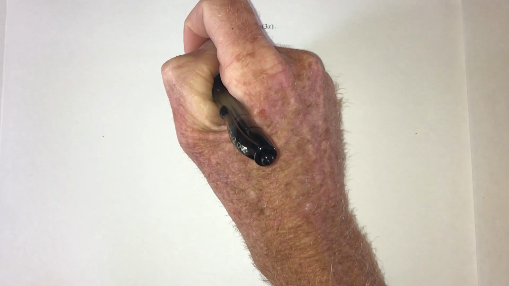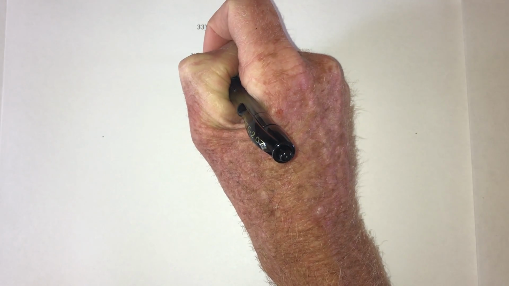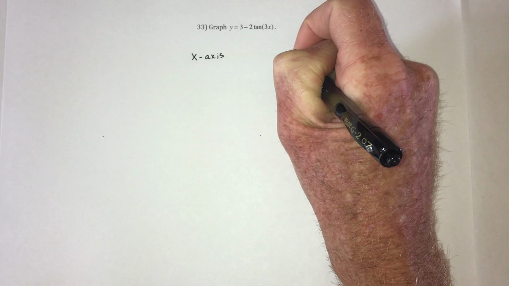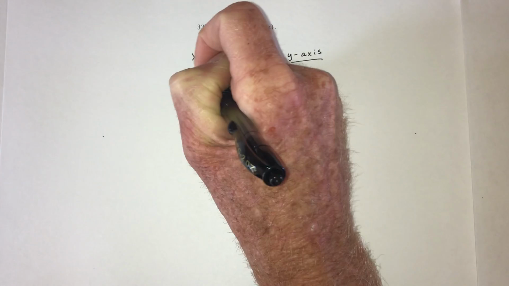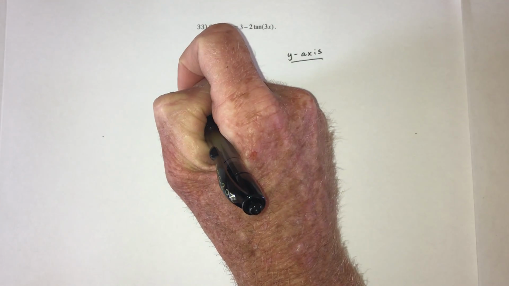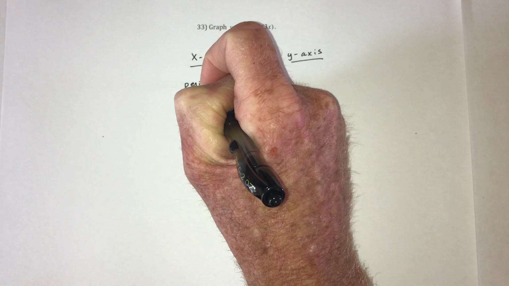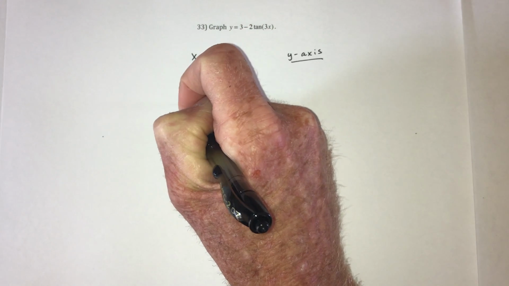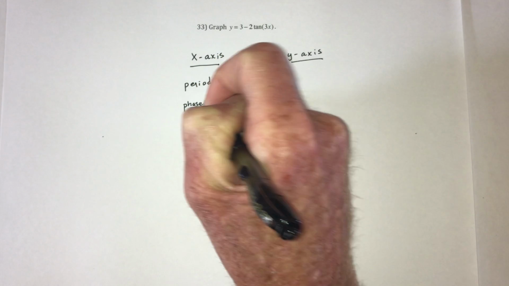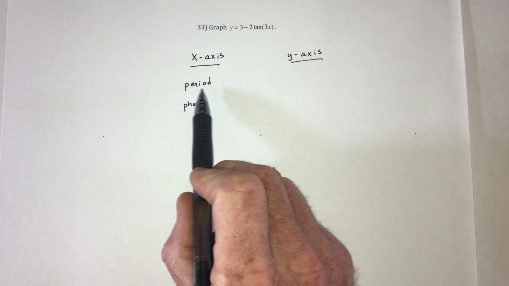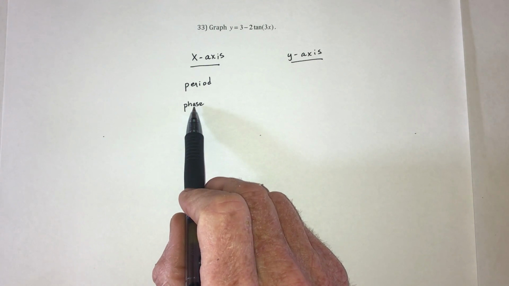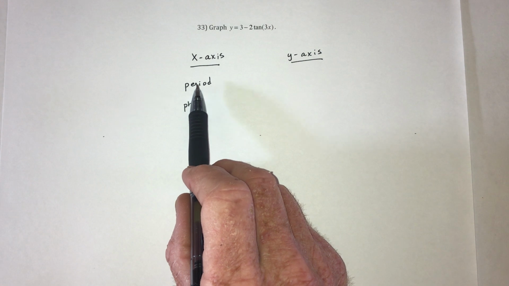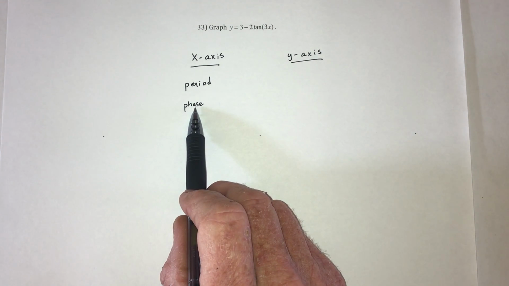Well, with graphing these functions, it's a good idea to separate the x-axis information and the y-axis information. X-axis information is like the period and the phase shift. So the period means how long does it take on the x-axis to draw one complete cycle of the graph. Phase shift means after you've drawn one cycle of it, was it shifted left or right?